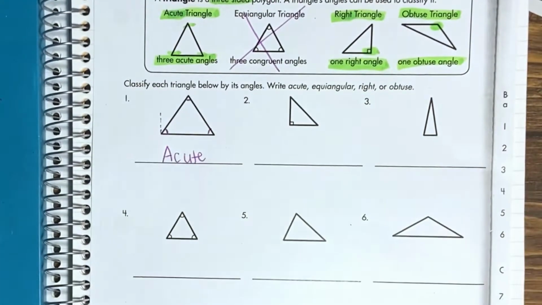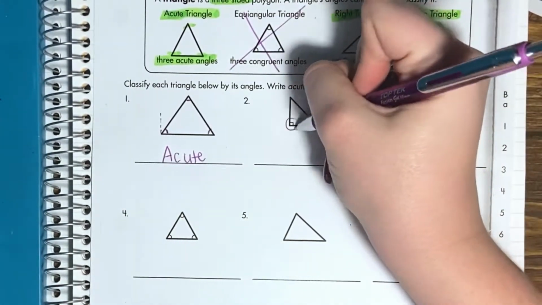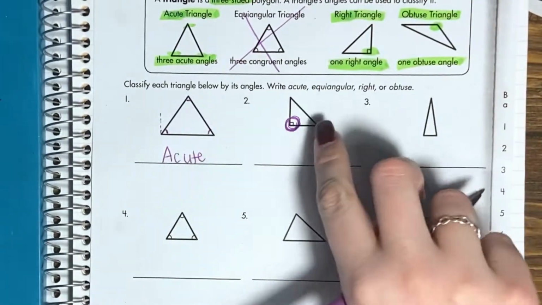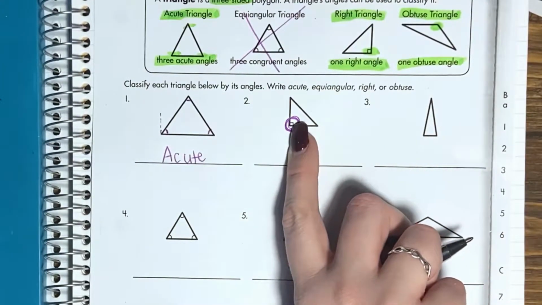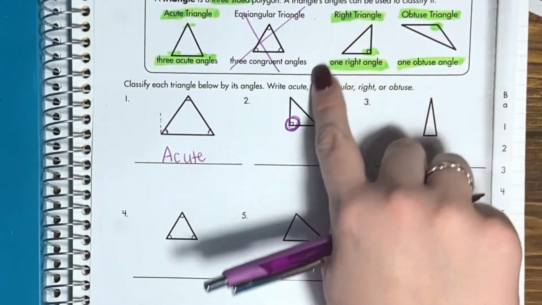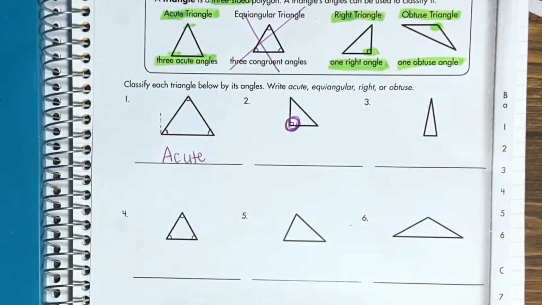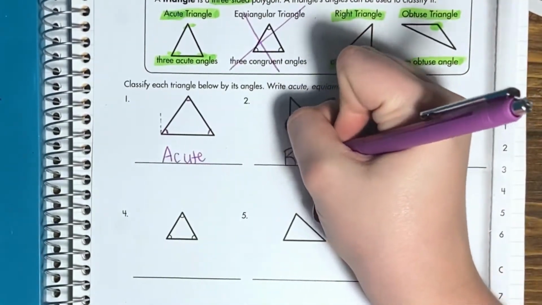All right, let's move on to the second one. The second one should be very easy because you should see something right here that sticks out like a sore thumb. That box right there represents a 90-degree angle, a right angle. We can already classify this triangle as a right triangle because it has that right angle in it. So this is a right triangle.